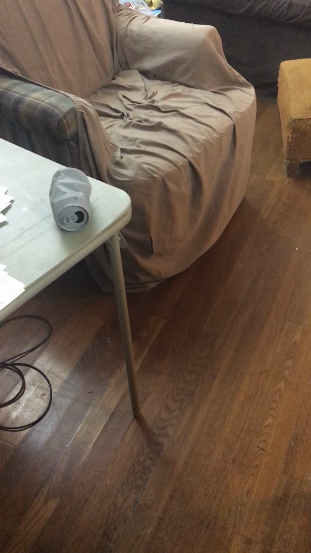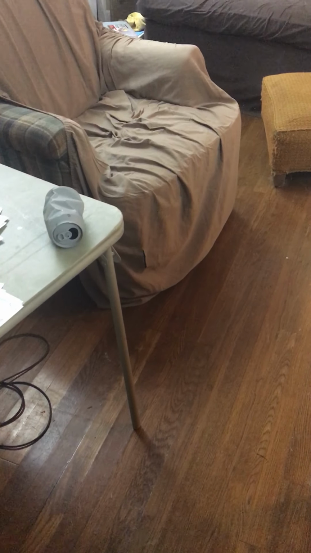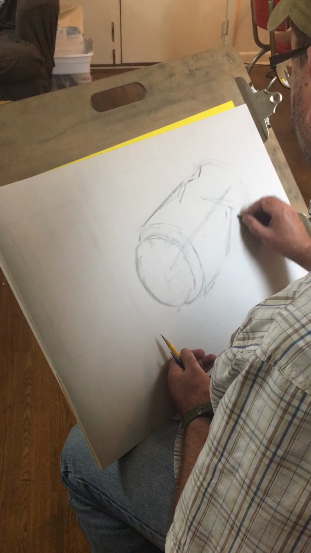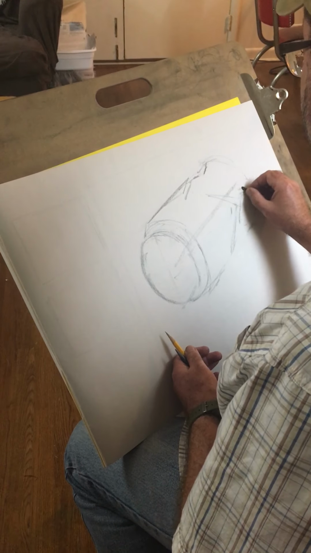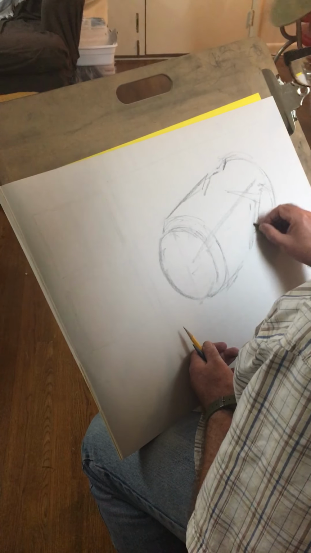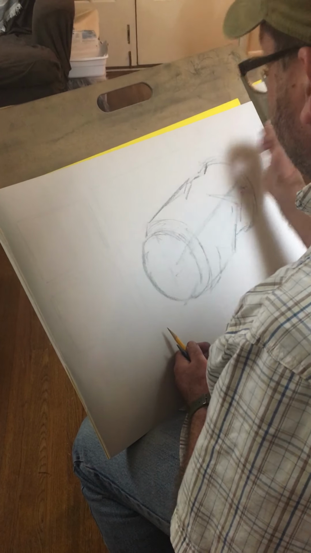Each of you will have your own can. We have a number for you to select from in the classroom. But I just want to talk about how we're taking what we've learned about cross-contour lines and using them to understand form, and how to apply that to really understanding something very complicated and planar like this.